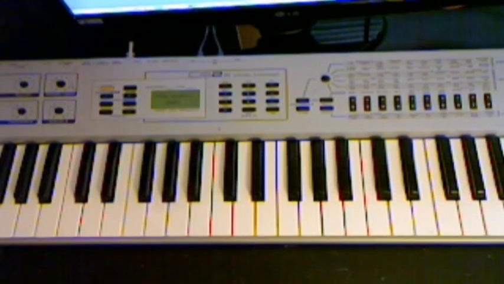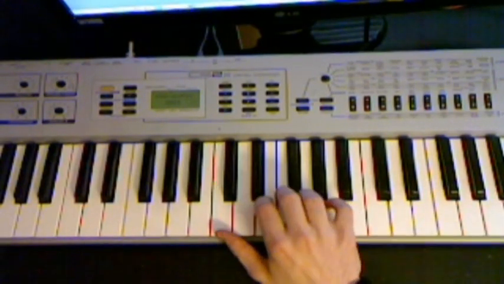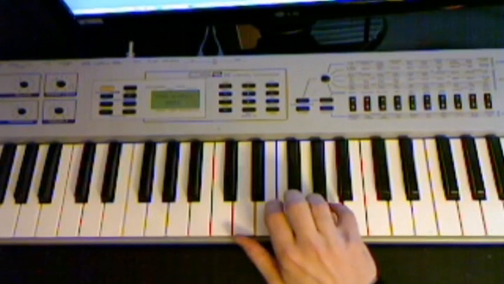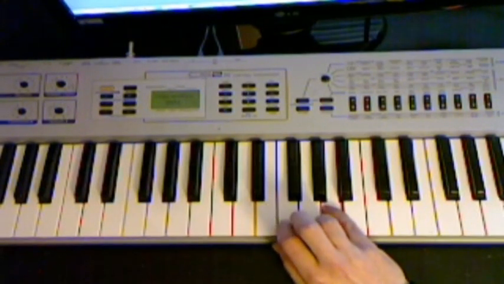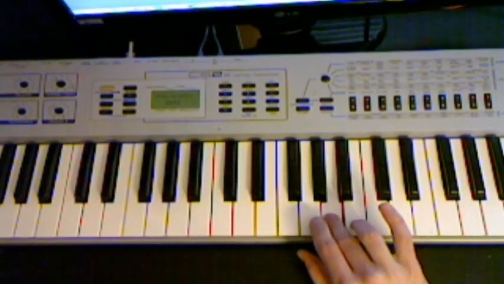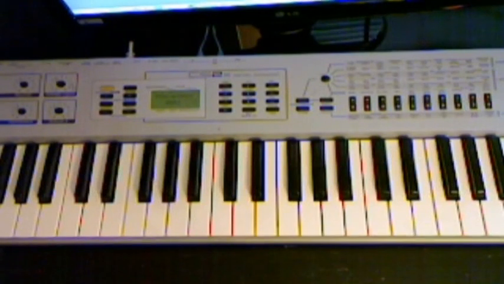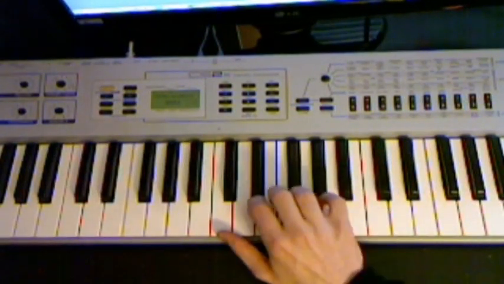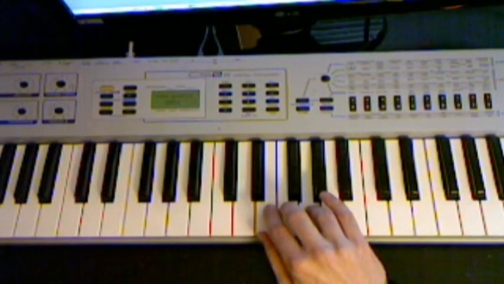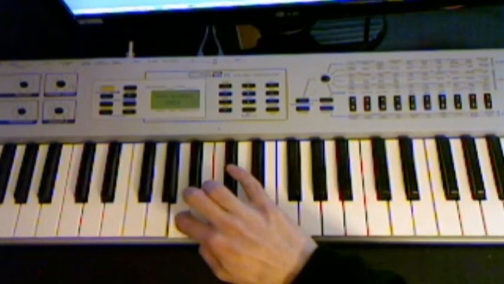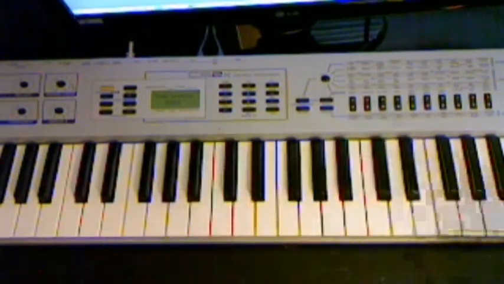Next, let's move on to the next interval, which is called a major sixth because it goes to the sixth note in the scale. I associate this interval with which is My Bonnie Lies Over the Ocean.